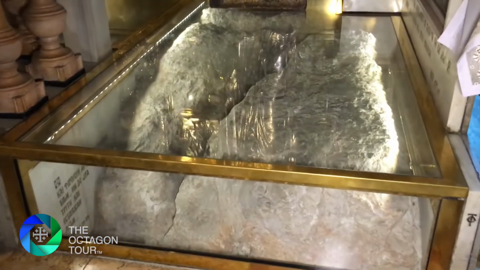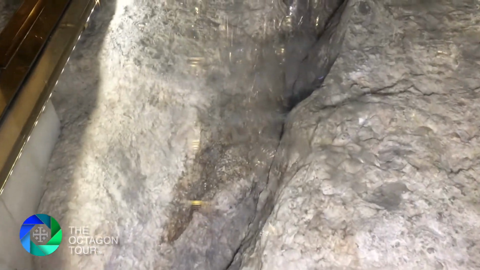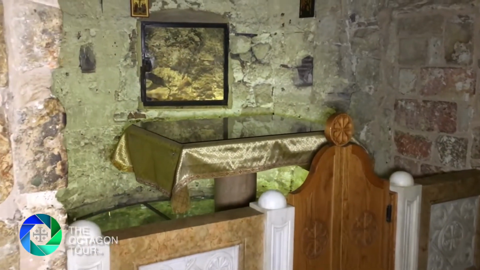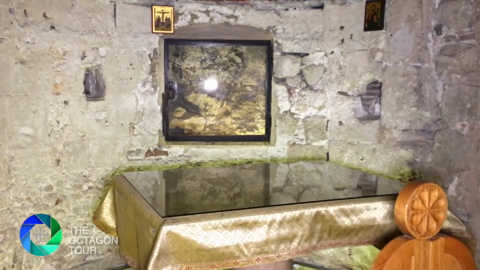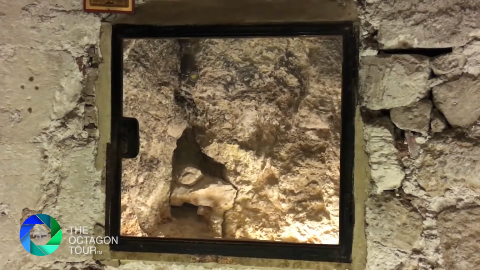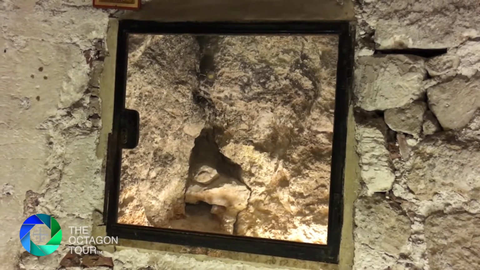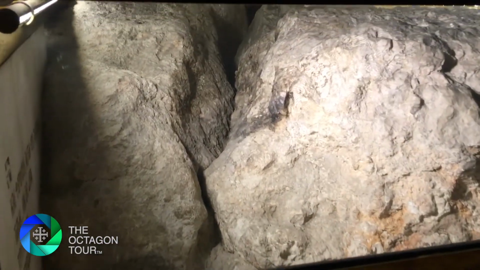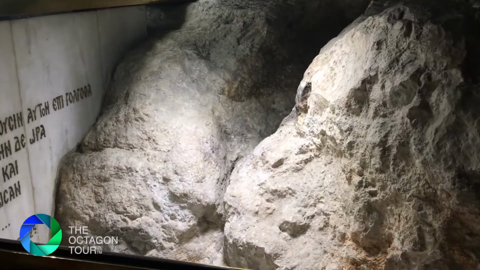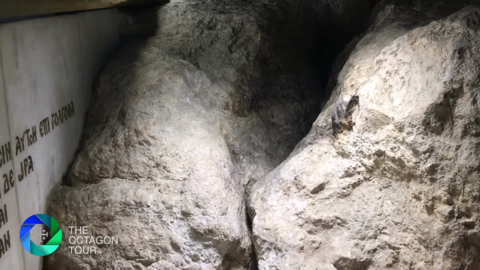Now take a look over here in this glass case, and you can see the actual rocks of the summit of Mount Golgotha. Here you can see a crack in the rock. You can also see this crack directly below this altar in the Chapel of Adam, through a window behind the altar of this chapel. When Jesus died, Matthew 27:51 says, "And the earth shook, and the rocks were split." There are many who believe that this crack was created at the moment that Jesus died, and scientists have determined that there was an earthquake here sometime between 25 and 35 AD.